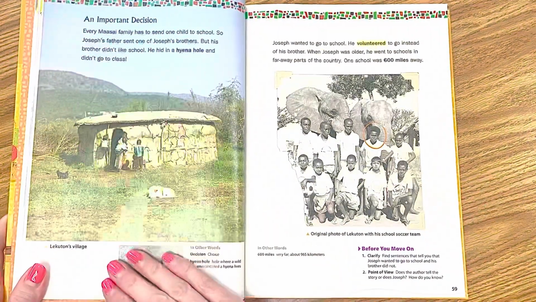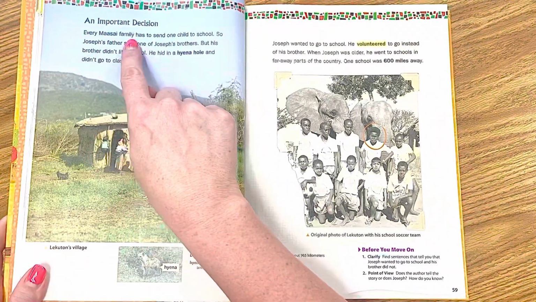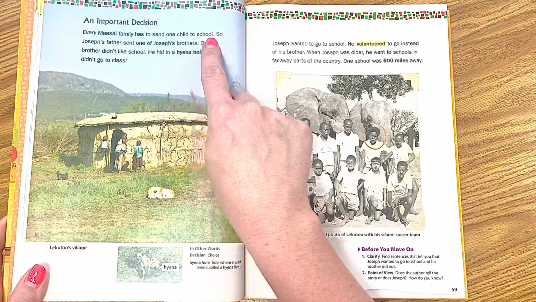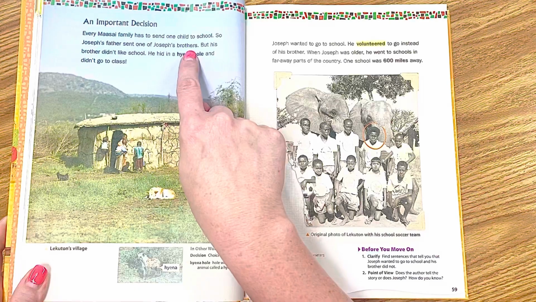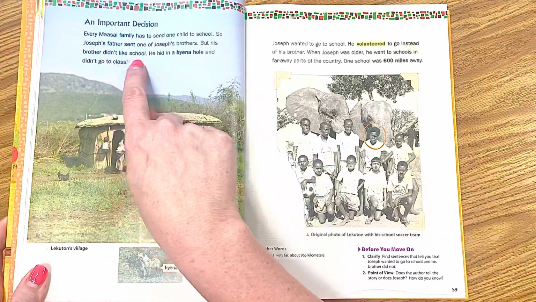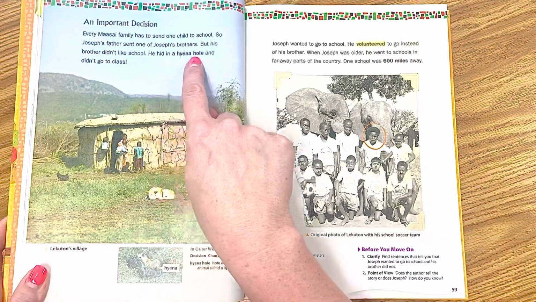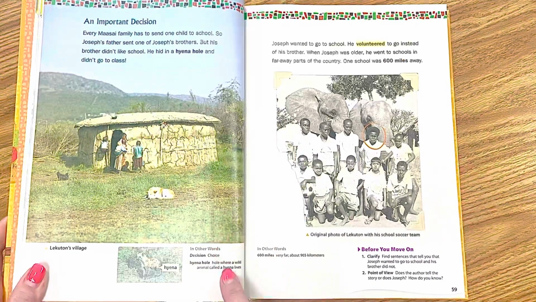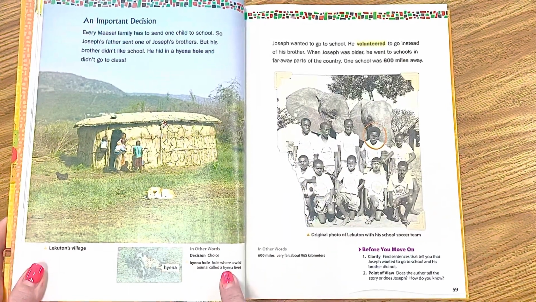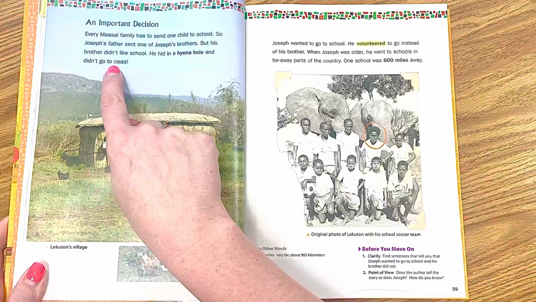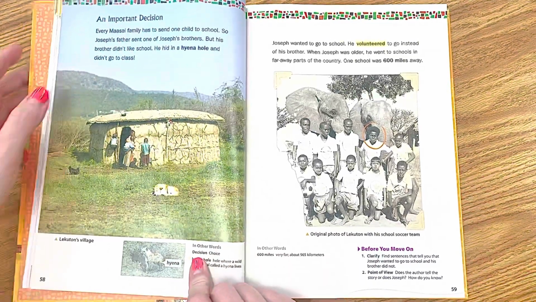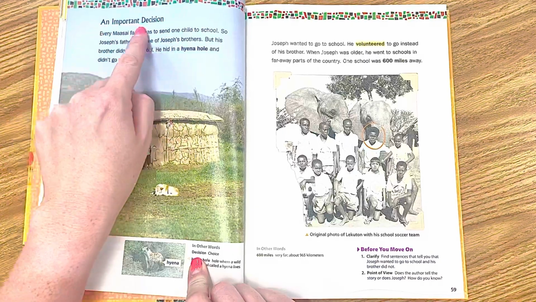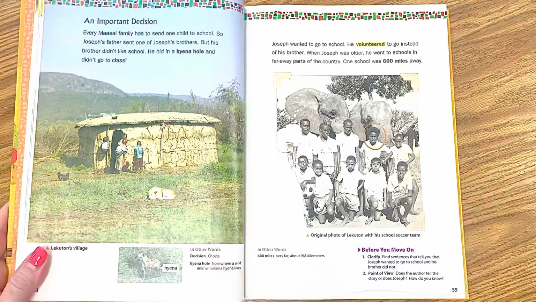An important decision. Every Maasai family has to send one child to school. So Joseph's father sent one of Joseph's brothers, but his brother didn't like school. He hid in a hyena hole, a hole where wild animals called hyenas live. And he didn't go to class. Now, if I look down here, I missed the word decision. It was up here in our section heading. An important decision is a choice.